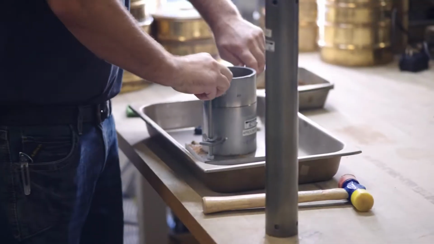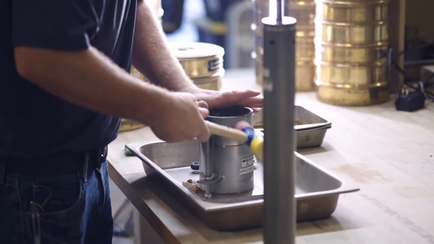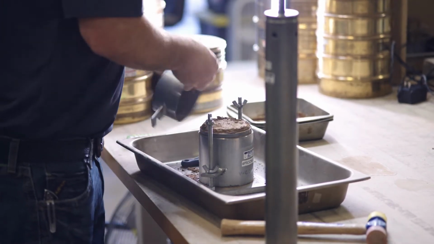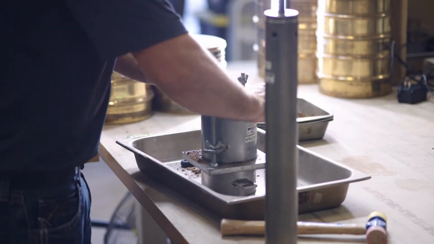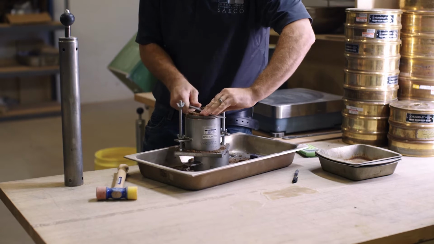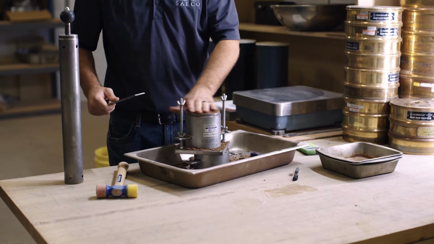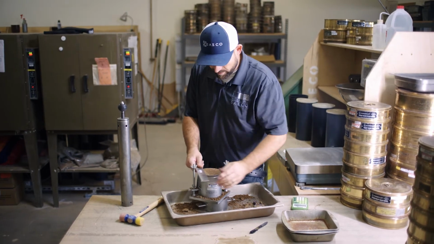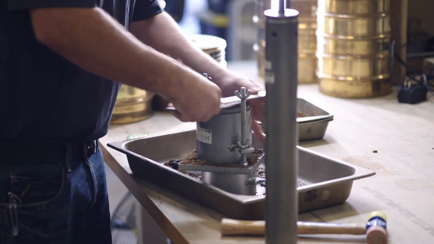We're going to go ahead and strike off the excess material that's inside this neck, and we're just going to be weighing the material that's in this volume right here. We're going to fill in any voids that were left as a result of cutting off that top. We're not adding to it, we're just replacing some of the holes that we've created.